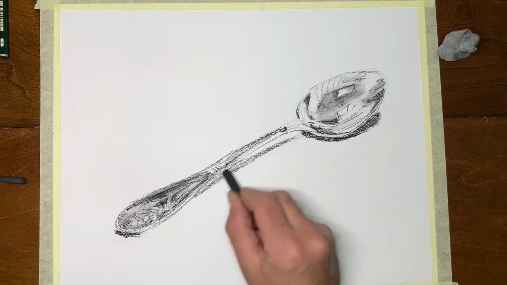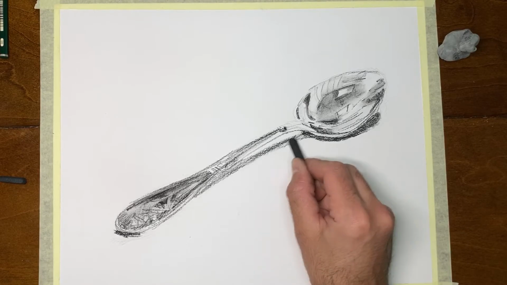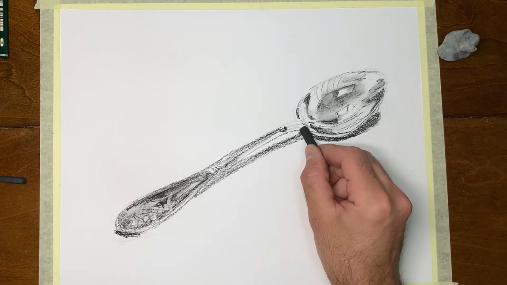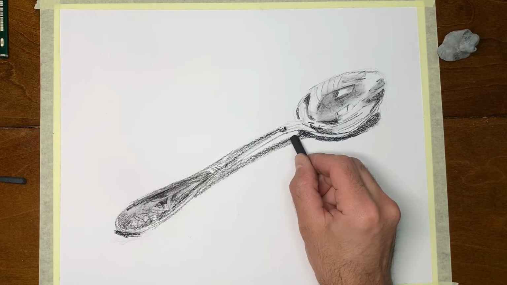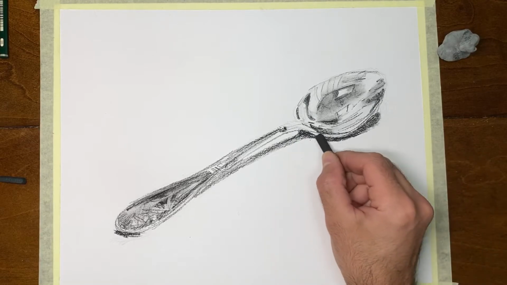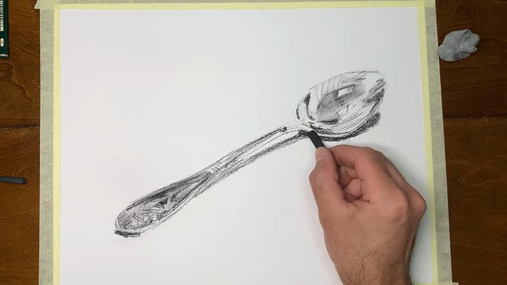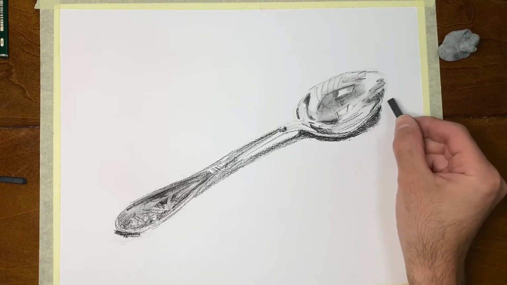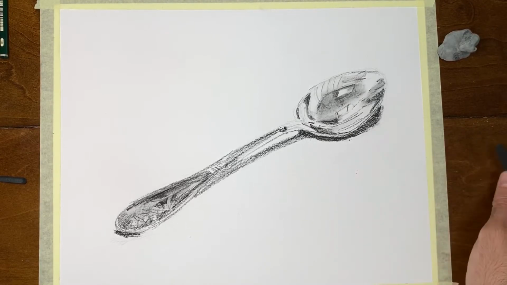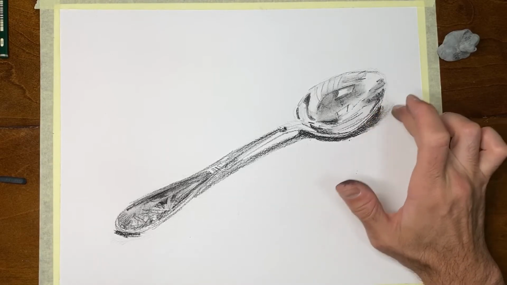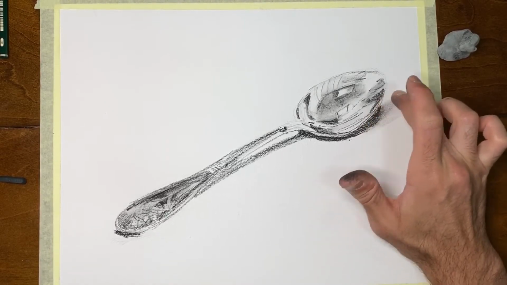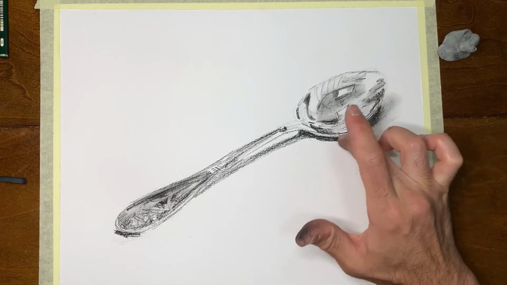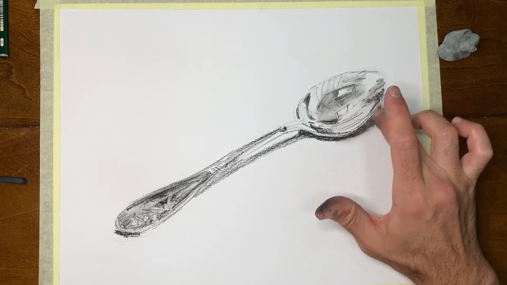So what I want you to really pay attention to as you're working on it is those transition edges. Again, the sharpness of those transition edges is what will make it appear more highly reflective.